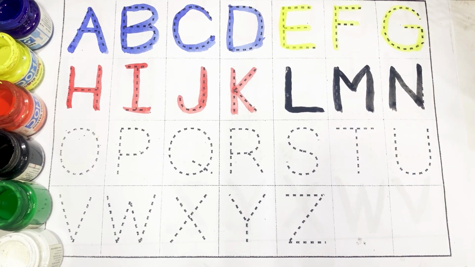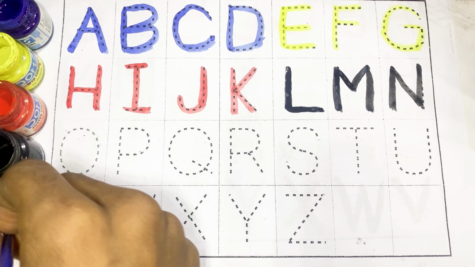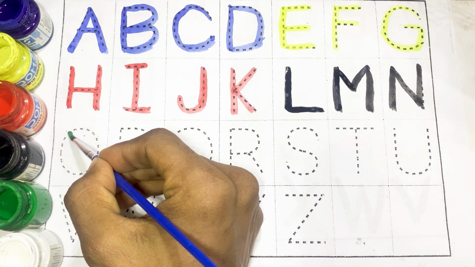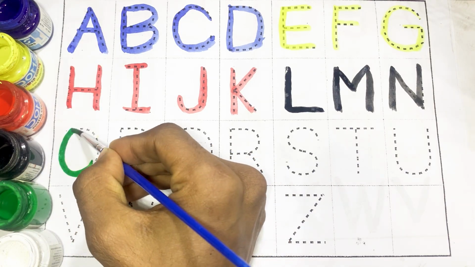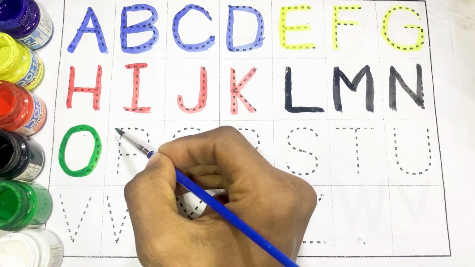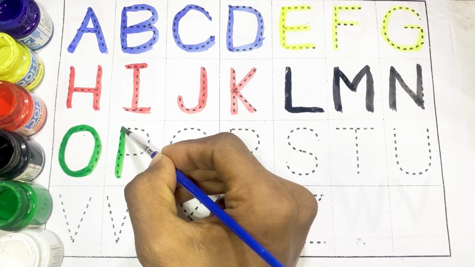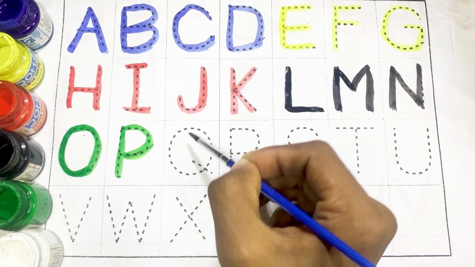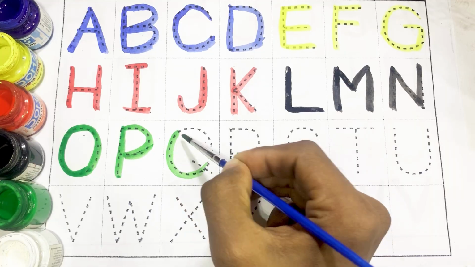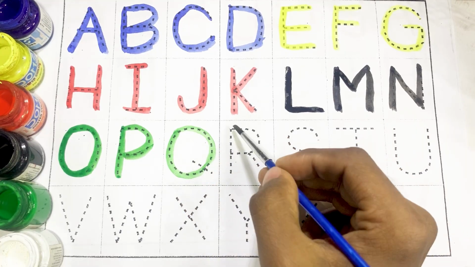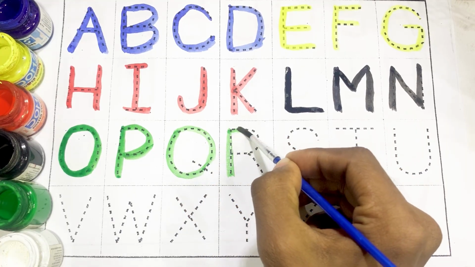Now O. The alphabet O, and use green color. O for orange, O for octopus, P for parrot, Q for queen, R for rose.